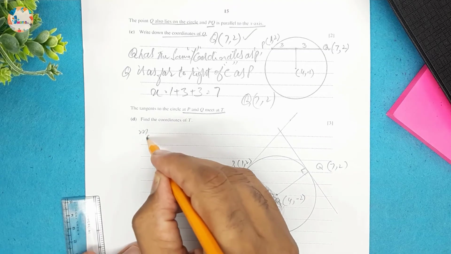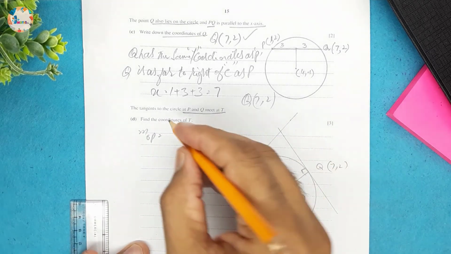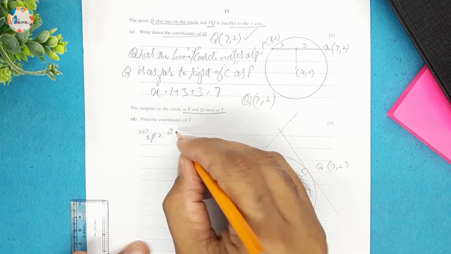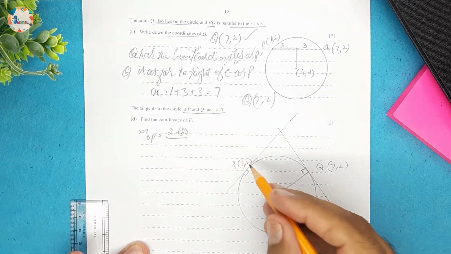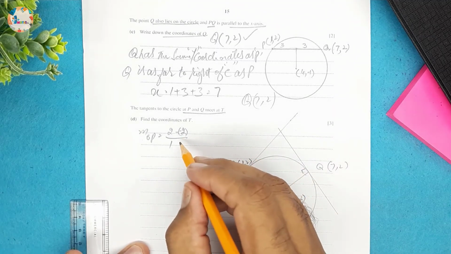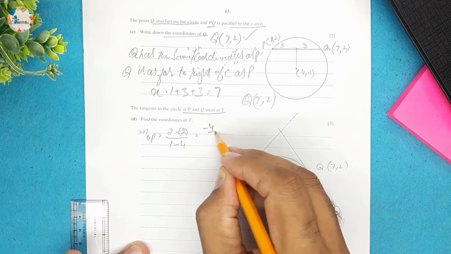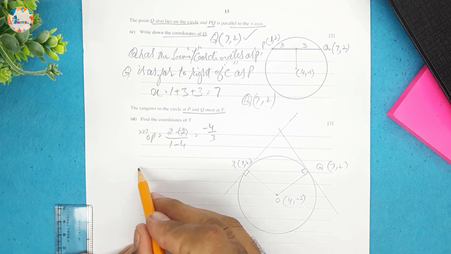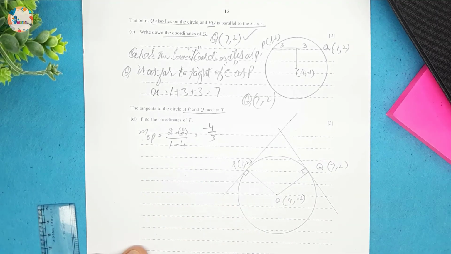So m of OP will be equal to y2 minus y1, so we can take it as y2, so 2 minus minus 2, over x2 minus x1, so 1 minus 4. So this will be equal to minus 4 over 3. Basically this denominator will be minus, so we have written minus 4 over 3.